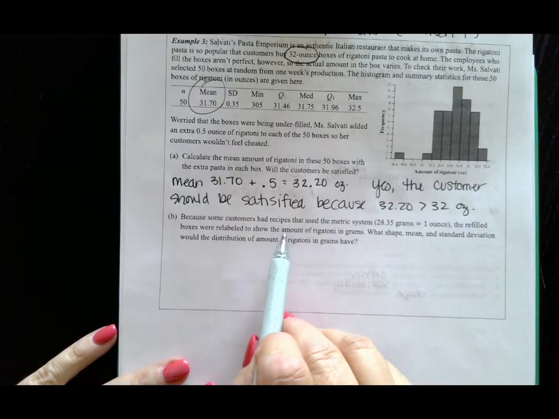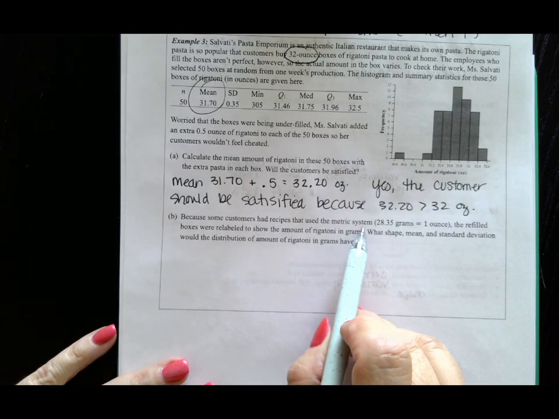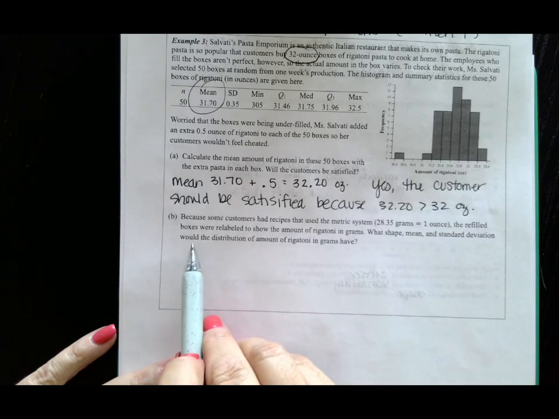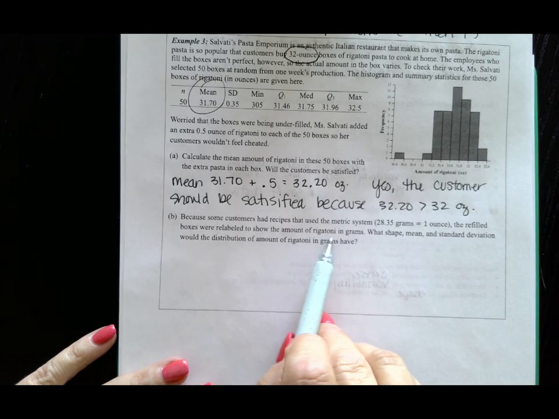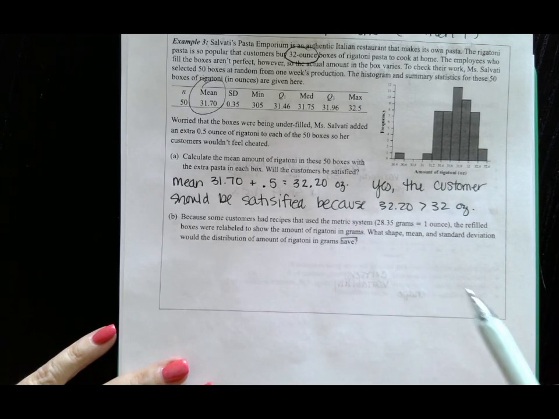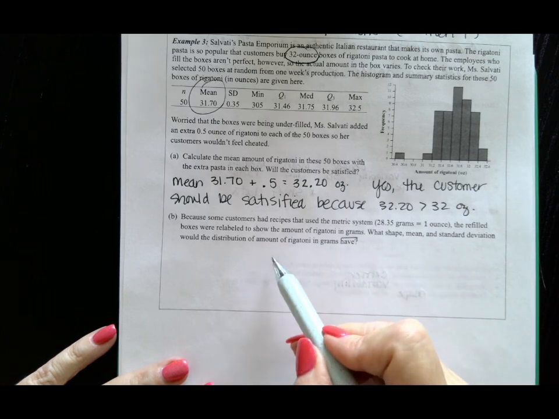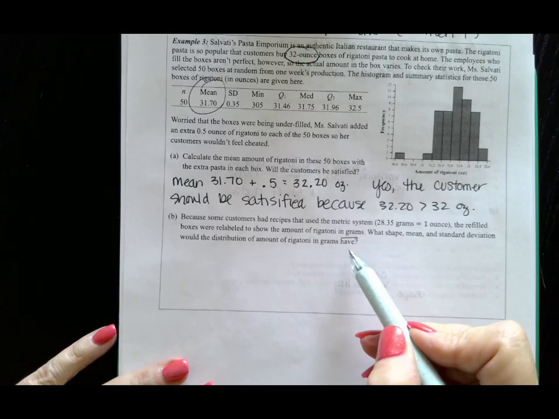They're not getting cheated. Because some customers had recipes that used the metric system, so grams to ounces, the refilled boxes were relabeled to show the amount of rigatoni in grams. So what shape, mean, and standard deviation would the distribution of the amount of rigatoni in grams have?